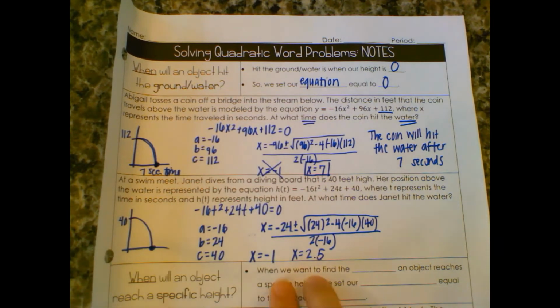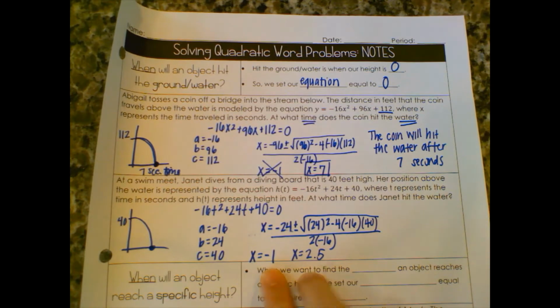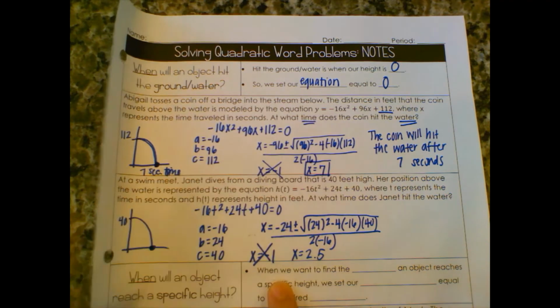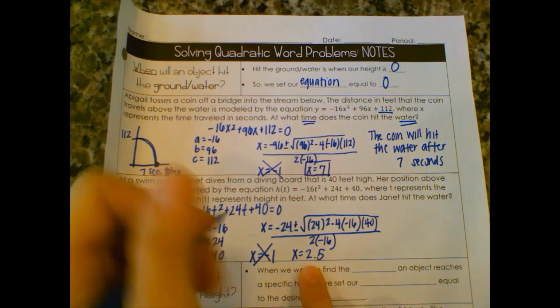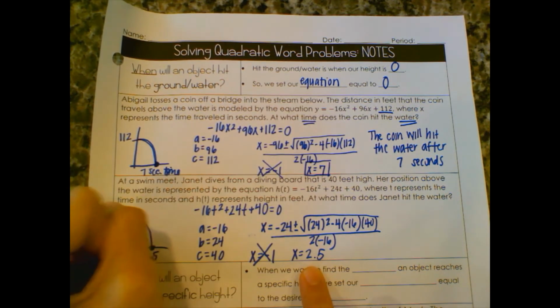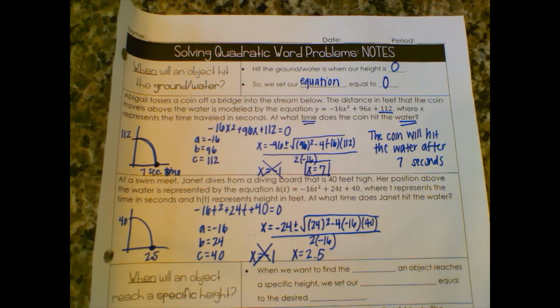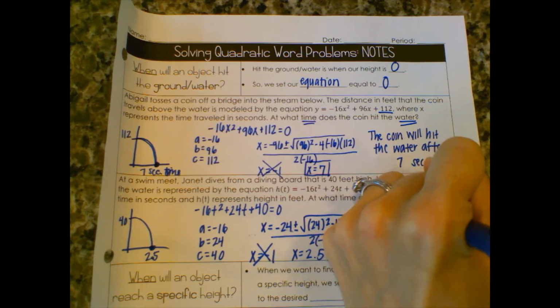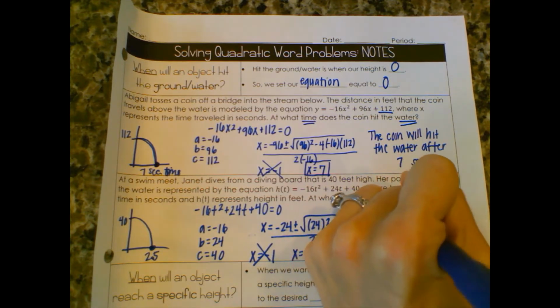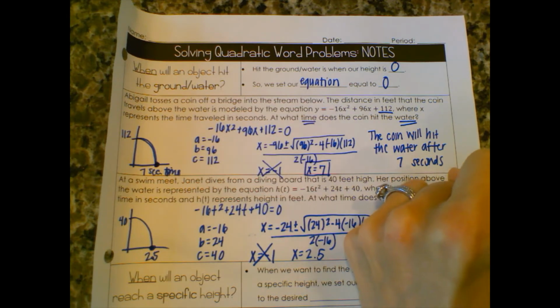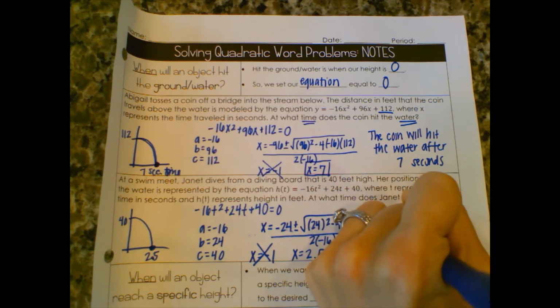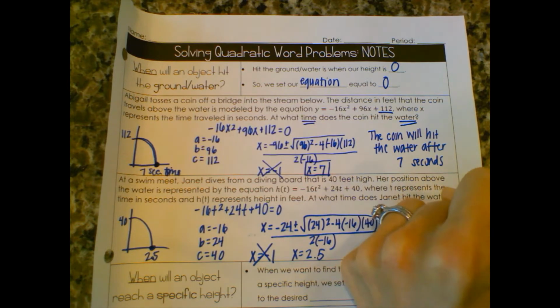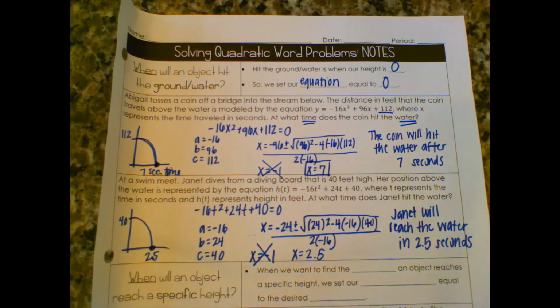So again, I'm going to reject one of these solutions because I have to think about it in relationship to what we're solving for. It does not take negative 1 seconds to hit the water. That would not make sense. So 2.5 does make sense, which would be our solution. So Janet will reach the water in 2.5 seconds. And those are our two solutions for our notes.